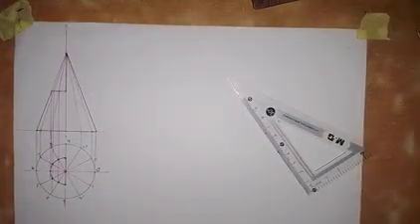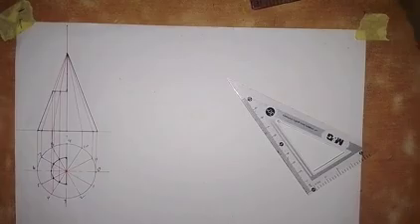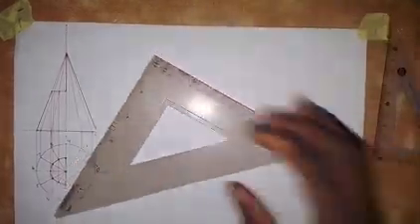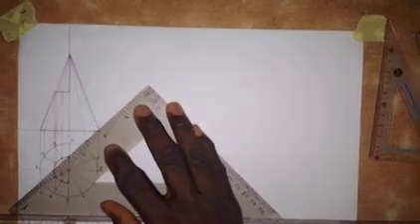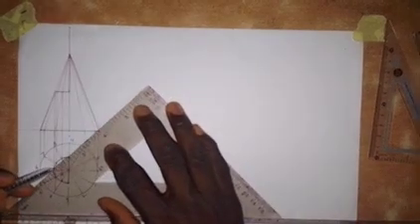Alright, so then we are going to hash this surface, to show that that part is cut off.